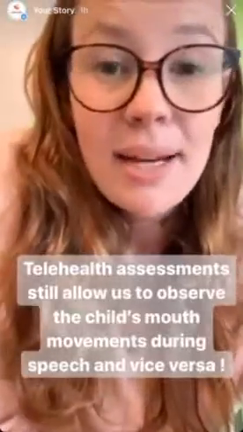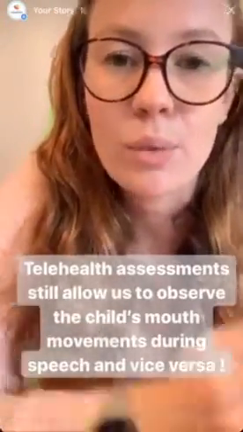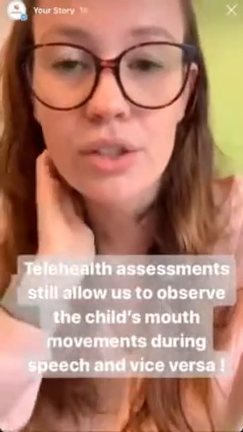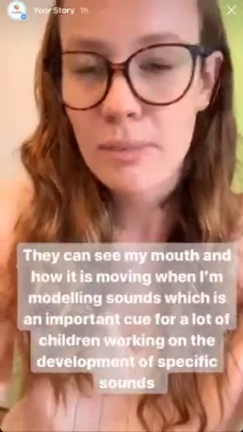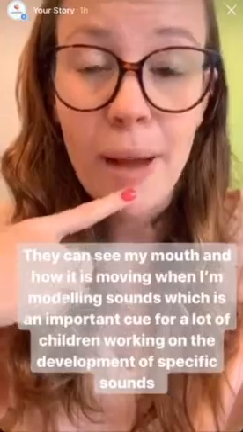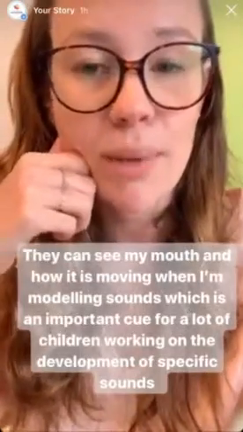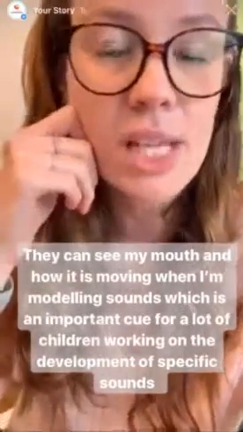The other aspect of teletherapy assessments is that if we're looking at something like motor speech, where as an SLP we really want to see how your child's mouth is moving when they're making certain sounds or when they're using certain words, it's super easy to do so because your child is sitting in front of their computer where they have that camera turned on. They're able to see me modeling how my mouth is moving when I'm making sounds, and I'm able in turn to see how they're moving their mouth in response to me or even just spontaneously in conversation.